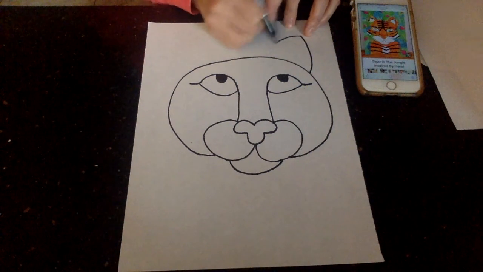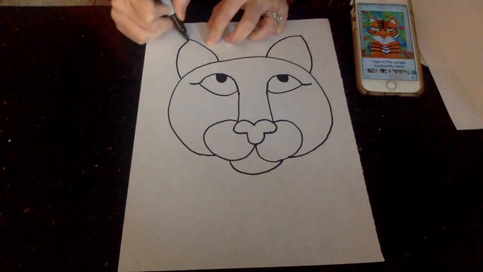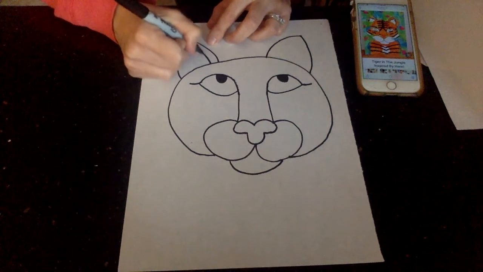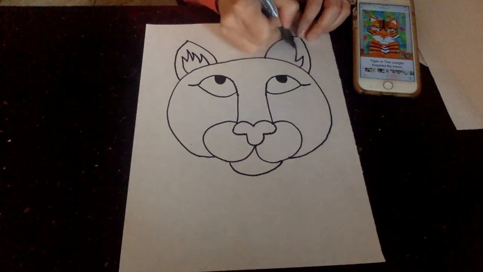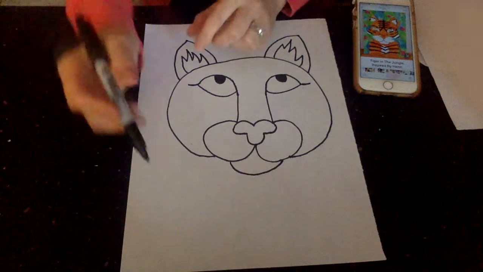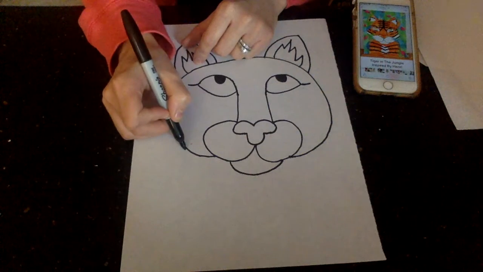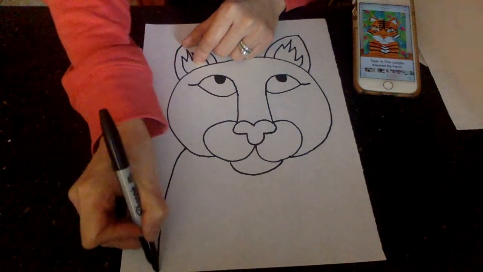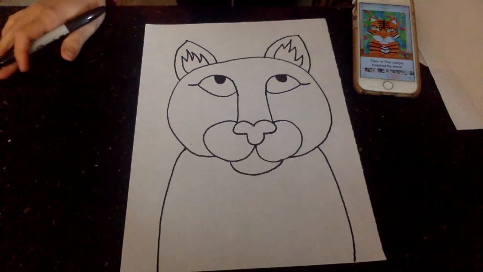Curve up and over, curve up, up. And we're going to make the inside of the ears look hairy, so just make like these zigzag lines for the inside of the ears. Okay. And we are going to make the body of the tiger down, down, all the way to the bottom of your page.